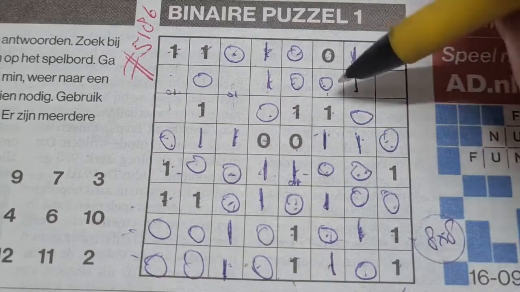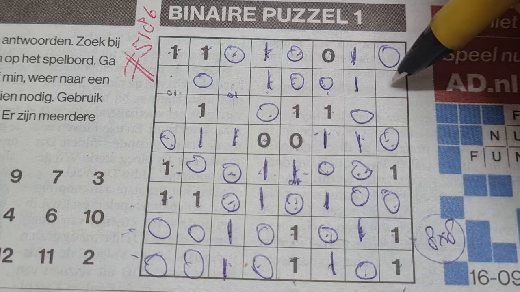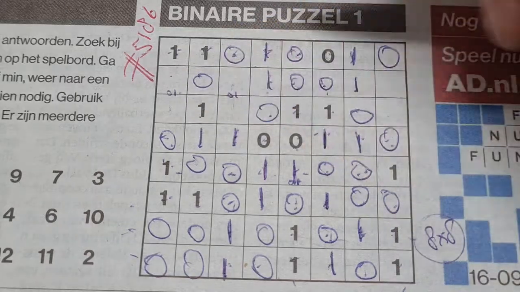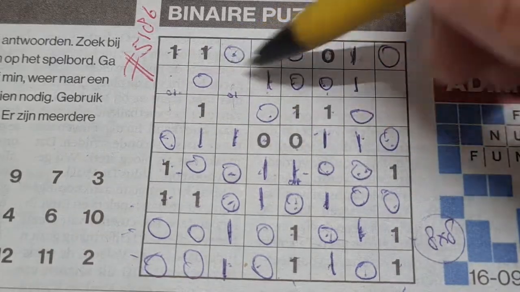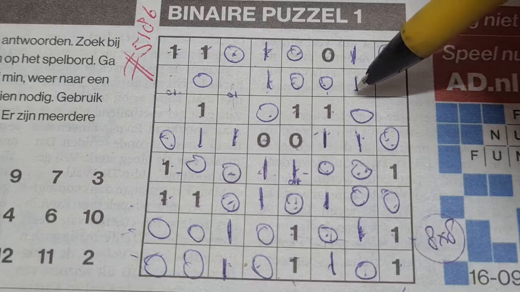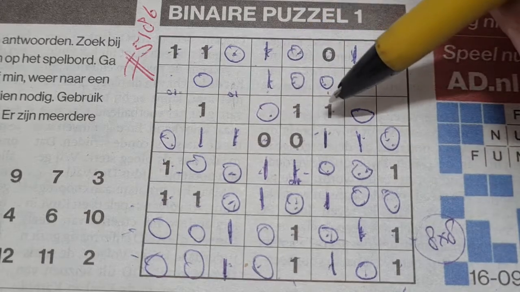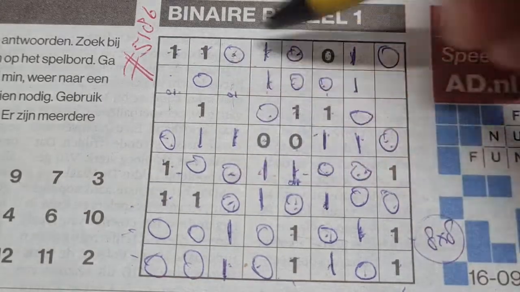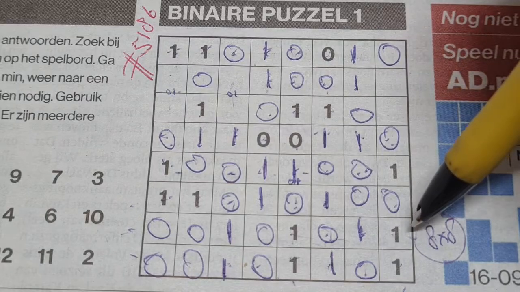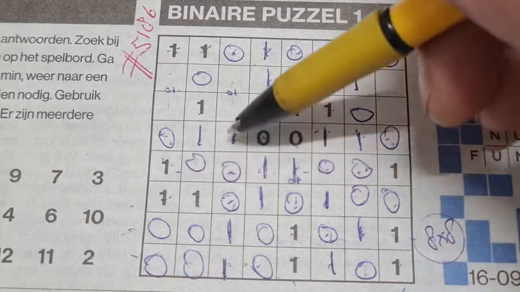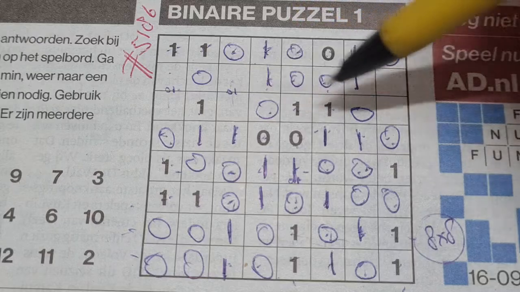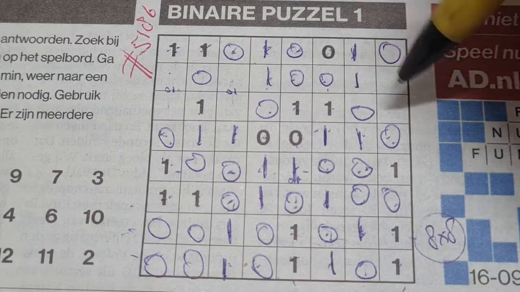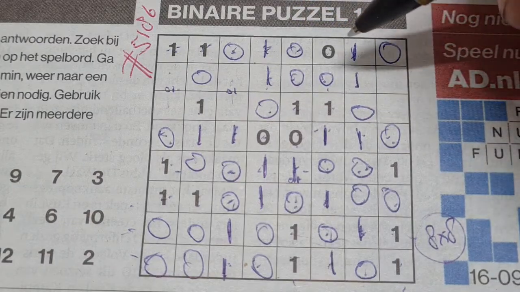Okay, we need to compare again here. Well, we have here 3. 1, 2, 3. Well, I think we need to compare. Think to compare.